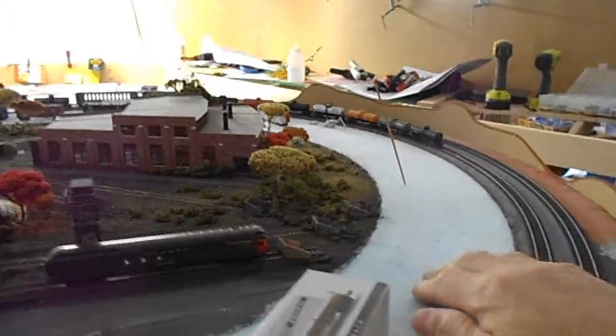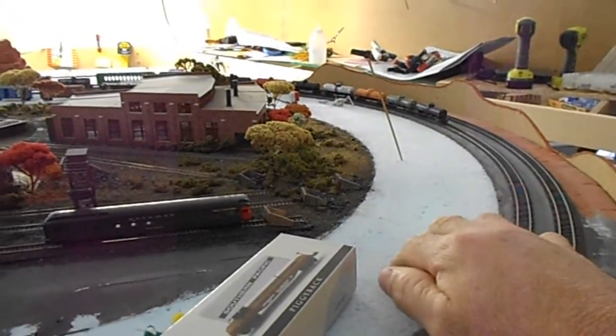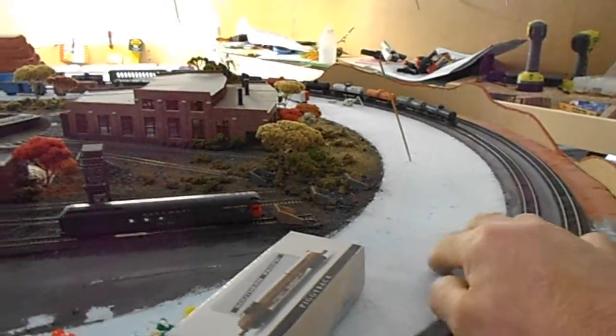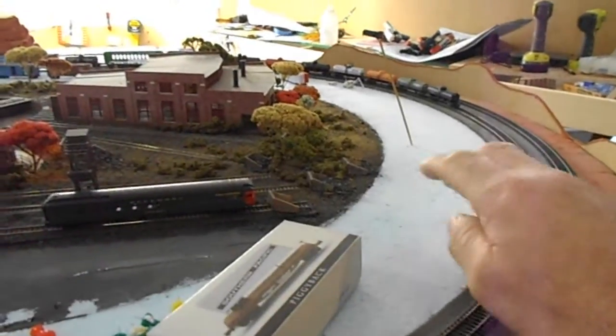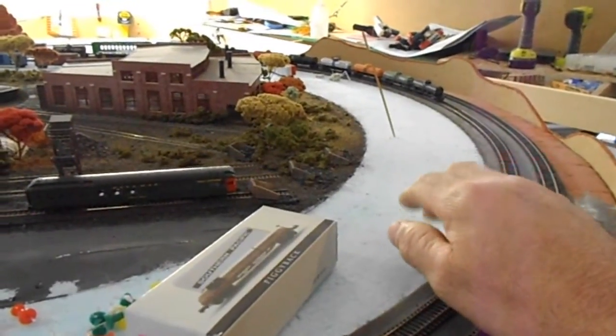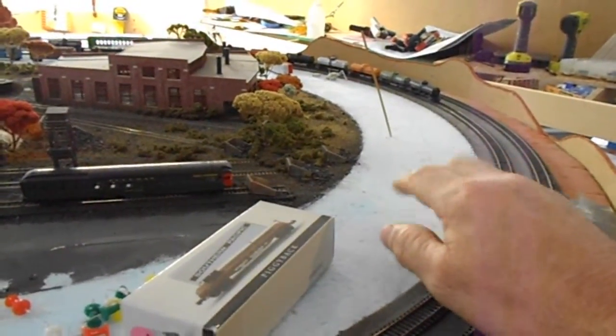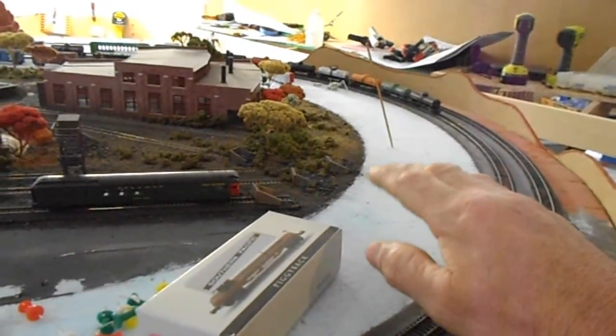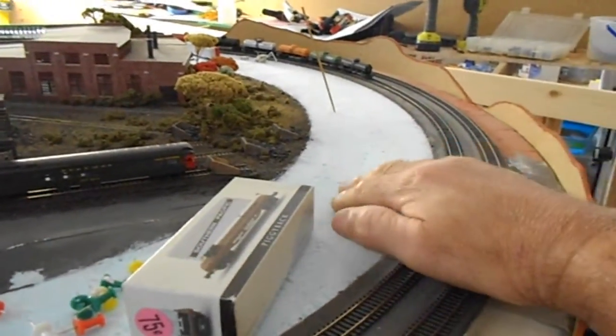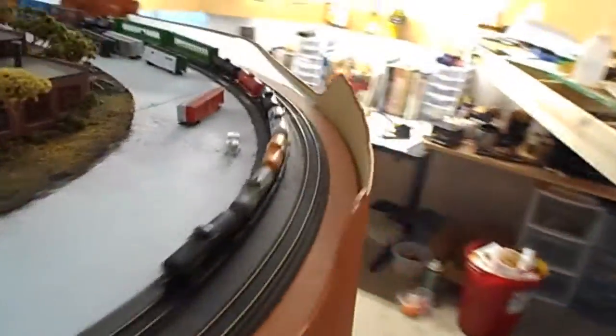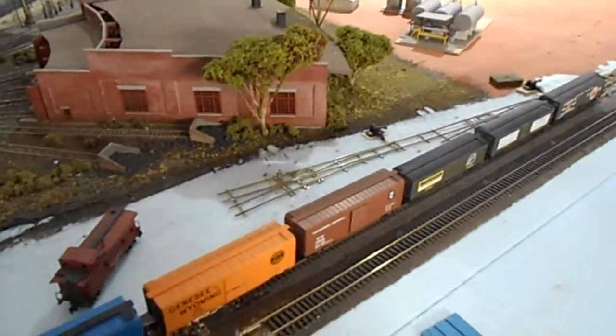Haven't really done any work here. Haven't decided on how many yard tracks I want to reinstall over here. I had 4 yard tracks here. Tore them out because I did use a product that wasn't made for laying track on and wasn't happy with the results, so that came out. I've got the yard ladder all built up for it though.